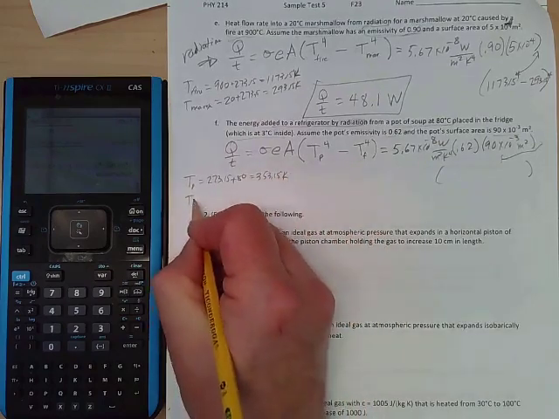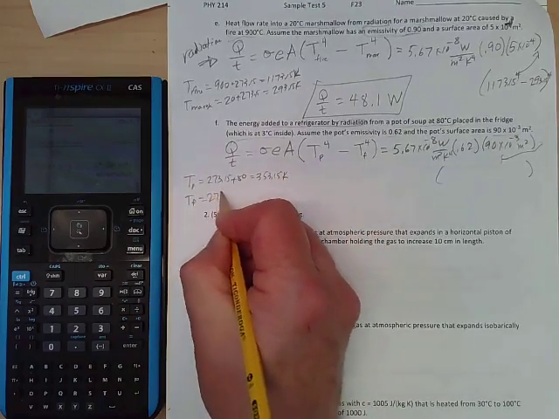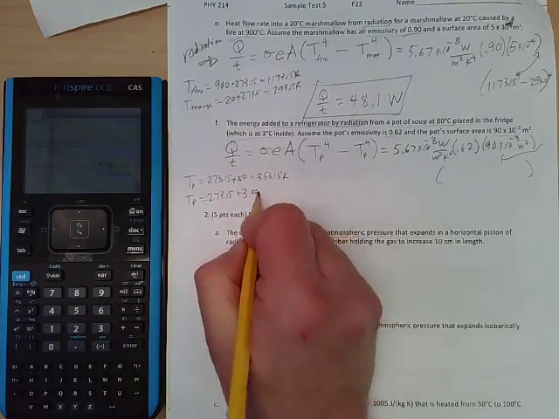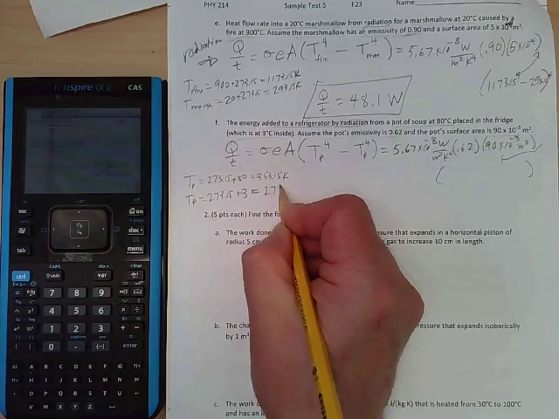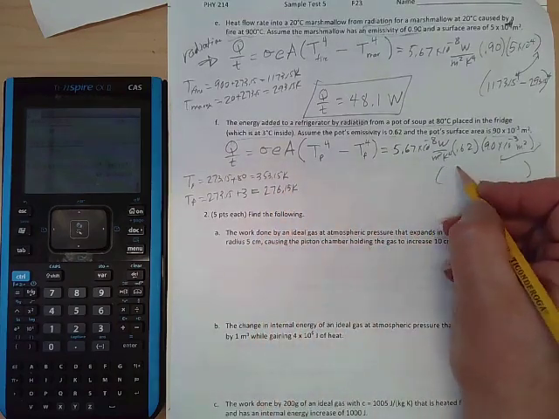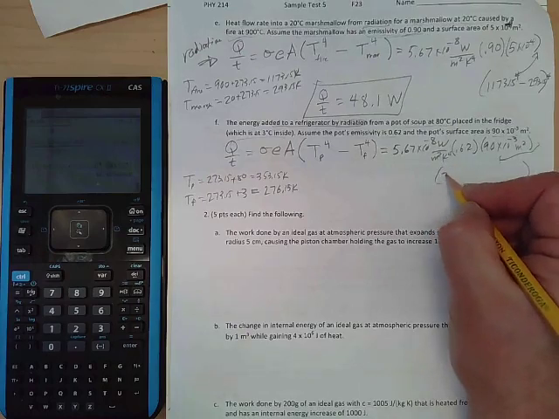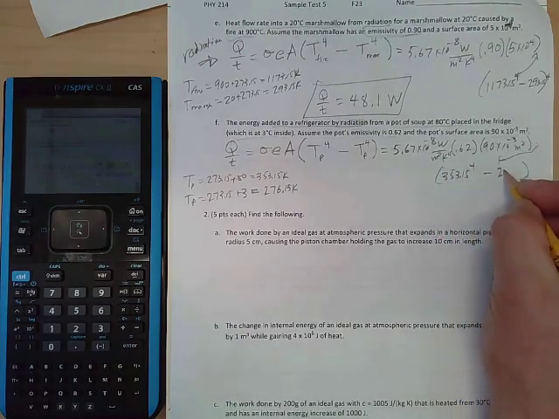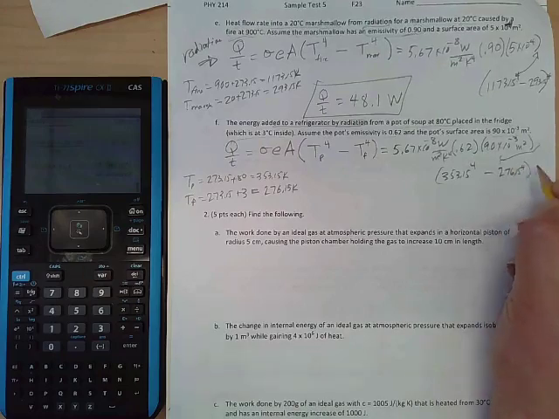And T of the fridge, plus 3, is 276.15. All right, so we have 353.15 to the 4th power minus the 276.15 to the 4th power.